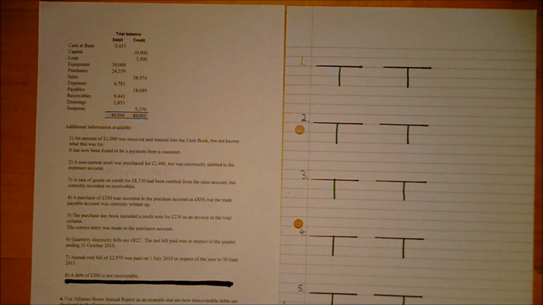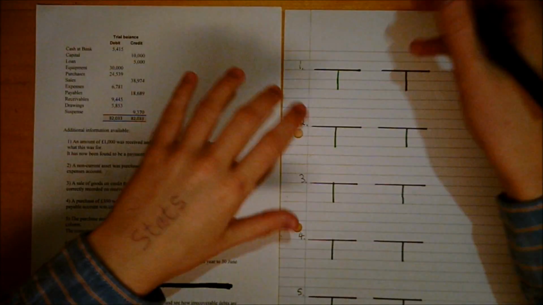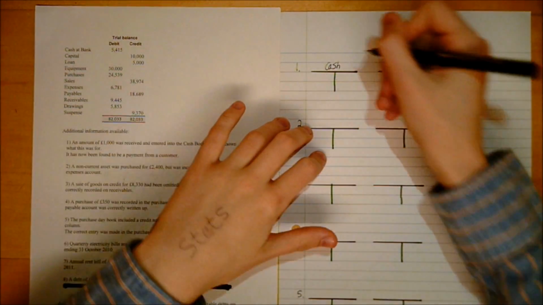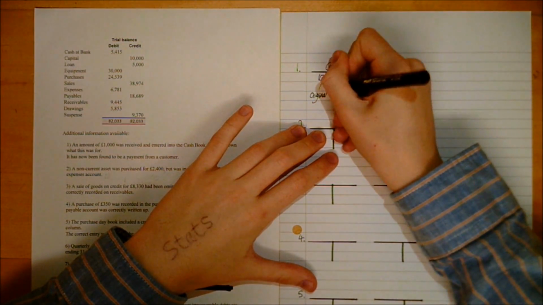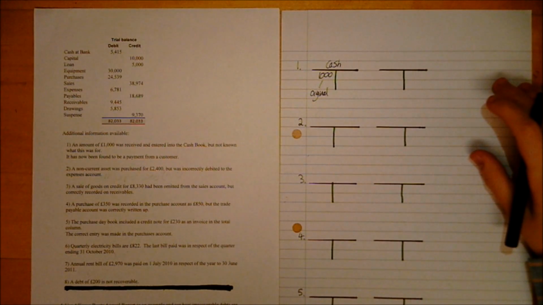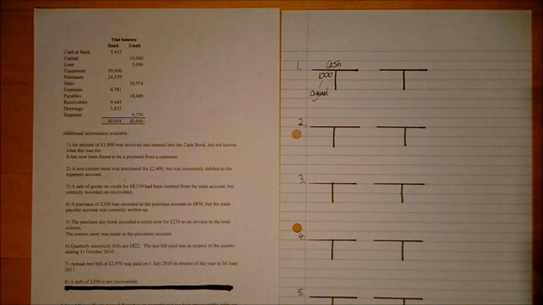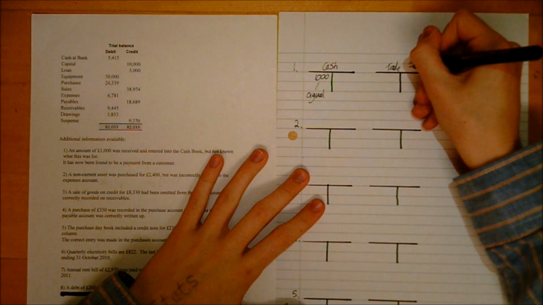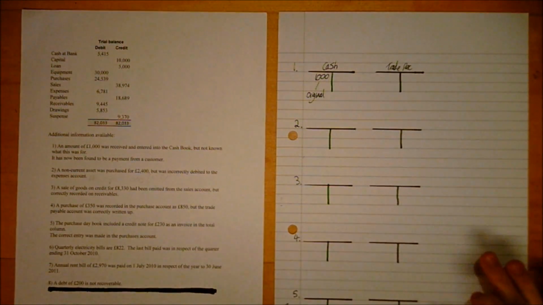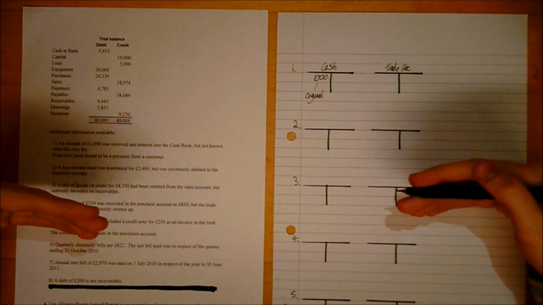So, number one, an amount of £1,000 was received and entered into the cash book, but it was not known what this was for. It was now found to be a payment from a customer. Well, what two accounts do we need? One is definitely our cash. We received 1,000, so that's an original entry. Now, it's been found that the payment was made from a customer. So it's not sales, it's going to be our trade receivables, debtors, whatever you want to call it, because someone who owed us money has now paid us.